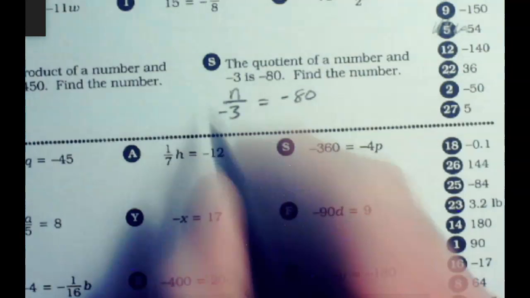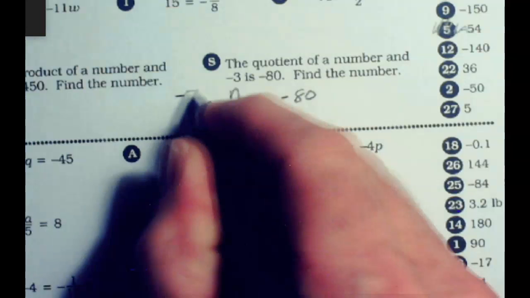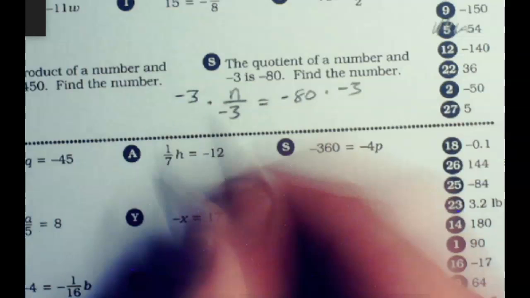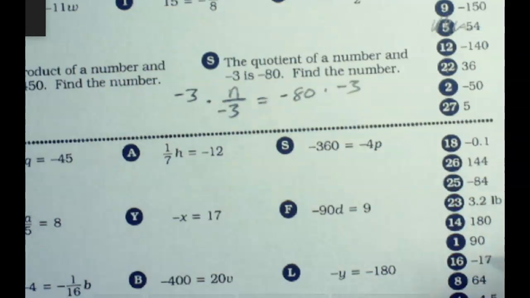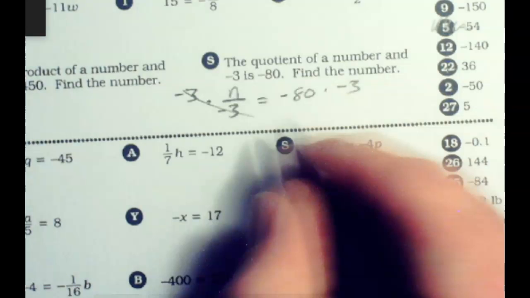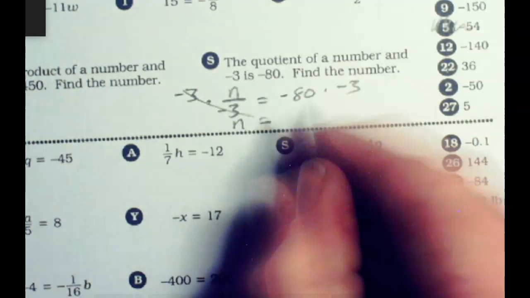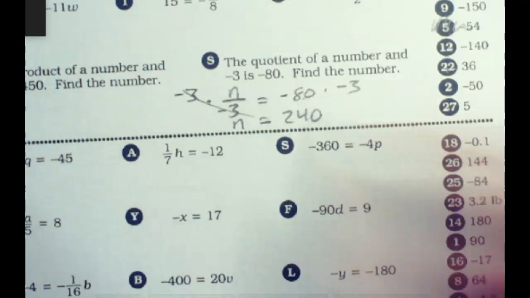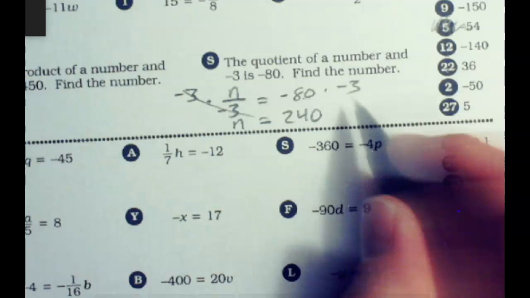Well, you multiply this side by -3, you multiply this side by -3, and so these 3s cross off. You've isolated n equals, well, 80 times 3 is 240. You've got a negative times a negative. That gives me a positive.